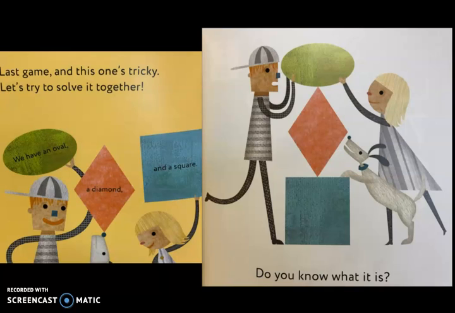Last game, and this one's tricky. Let's try to solve it together. We have an oval, a diamond, and a square. Do you know what it is?